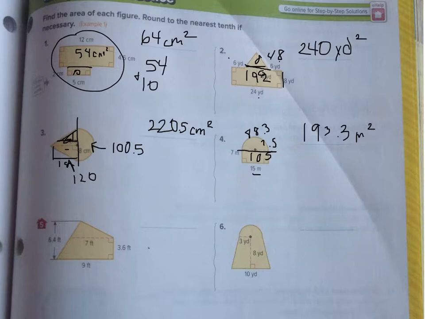Now for number 5, you can see that dotted line. That's exactly where we're going to split our figure. And the bottom shape, it's not quite a rectangle, but it is a trapezoid. So that formula is half of base 1 and base 2 added together, so 7 plus 9, and then times it by the height, which is that 3.6. And so for that trapezoid, we are going to get an area of 28.8.